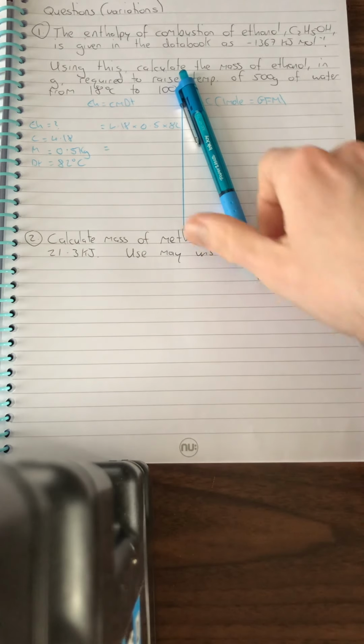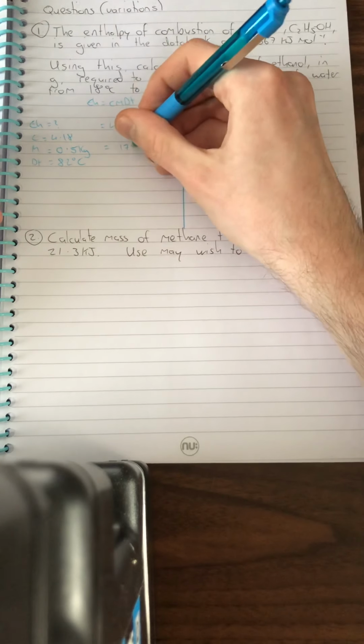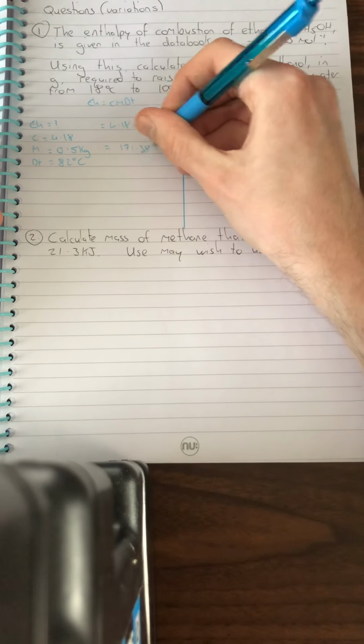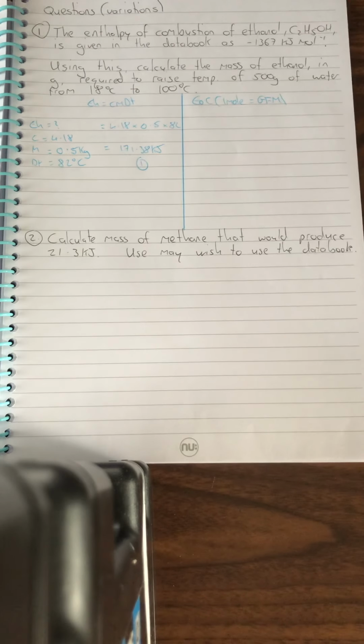So I'm getting 171.38 kilojoules, and there's your first mark. So far we've not actually done anything different.